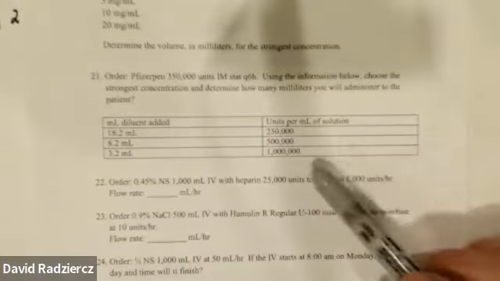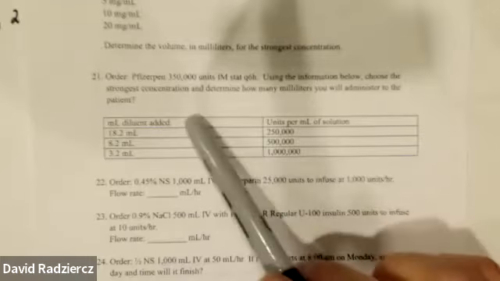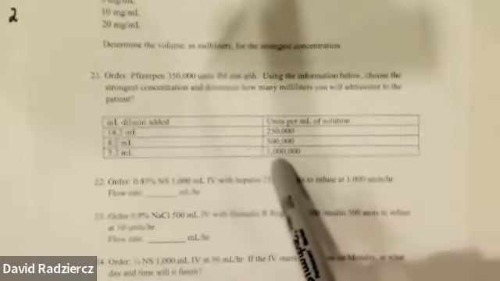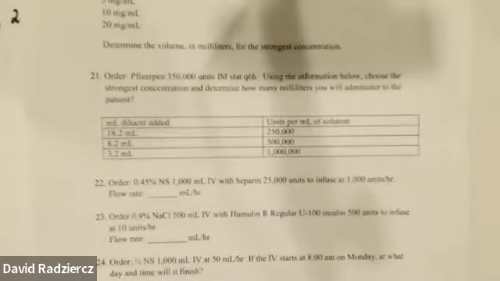All you need to know is the strongest concentration, 1 million units per milliliter. Then you take your 350,000 divided by 1 million, and you get 0.35 milliliters, and that is your answer. You do not round that because that number is less than 1. Okay, sorry.